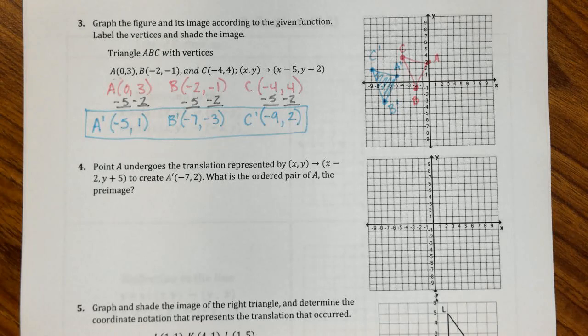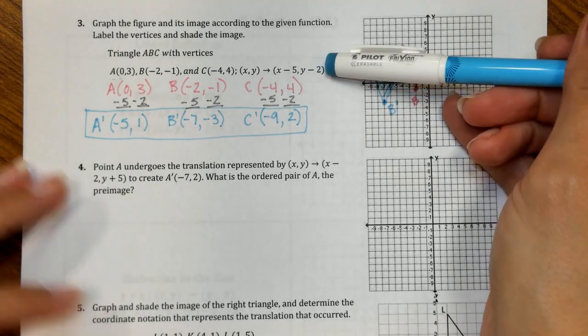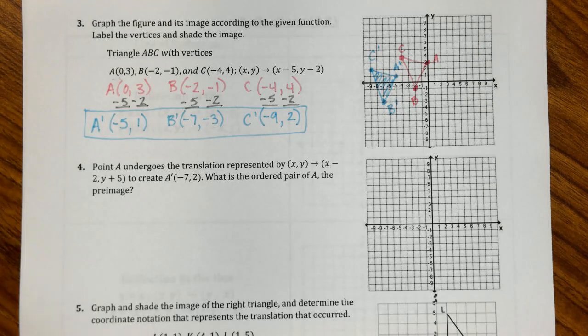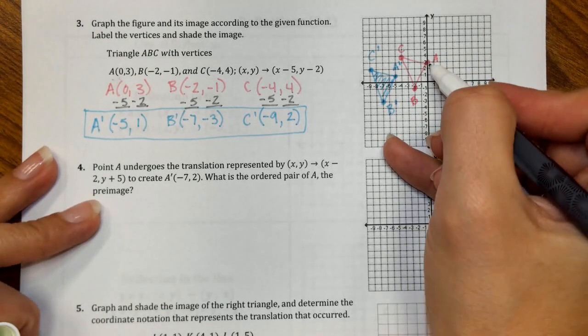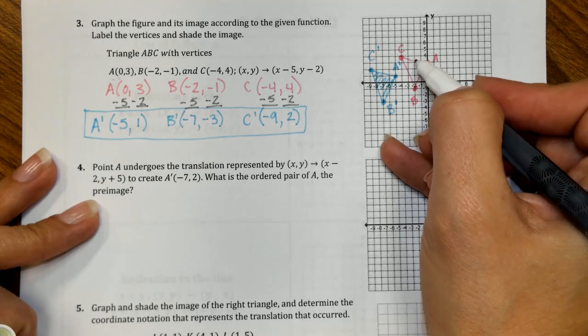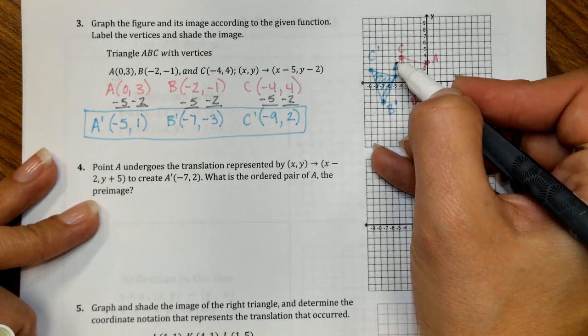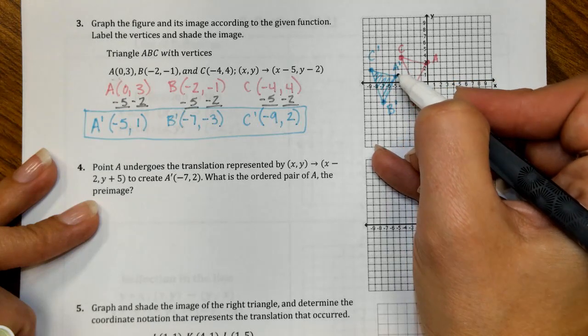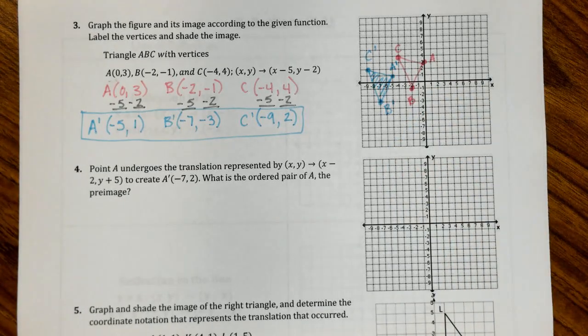Now another way you can do this is knowing your left and right. I like doing it that way whenever they give me the rule. You can also say, okay, well, x minus 5 is 5 to the left. So you can actually physically go from the point and count 1, 2, 3, 4, 5, and then down 2, 1, 2. And then there's your new point. You can do it that way as well.